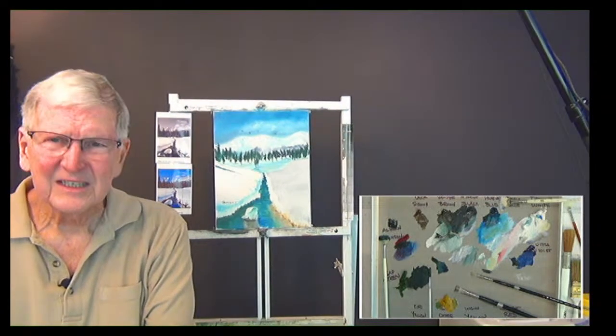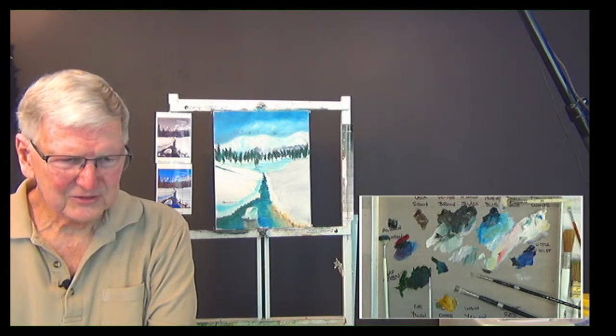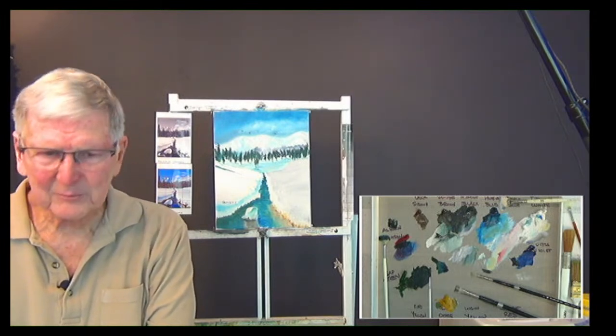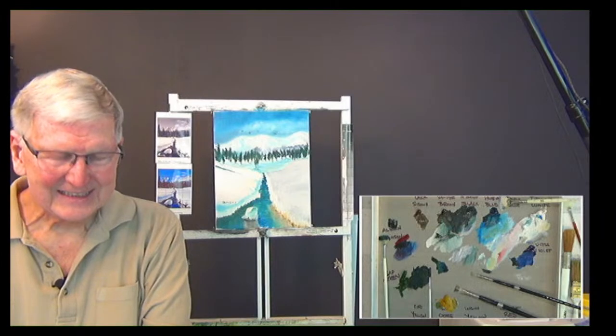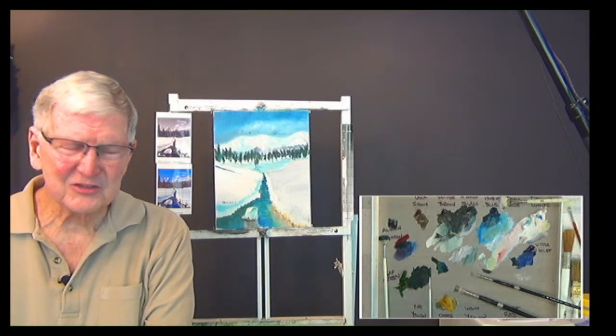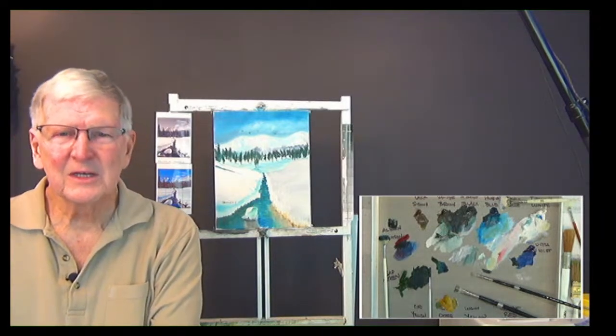This is Yellowstone. It's an area in Yellowstone photographed by Jack Bell Photography. And so get the images off my website. The link should be below.